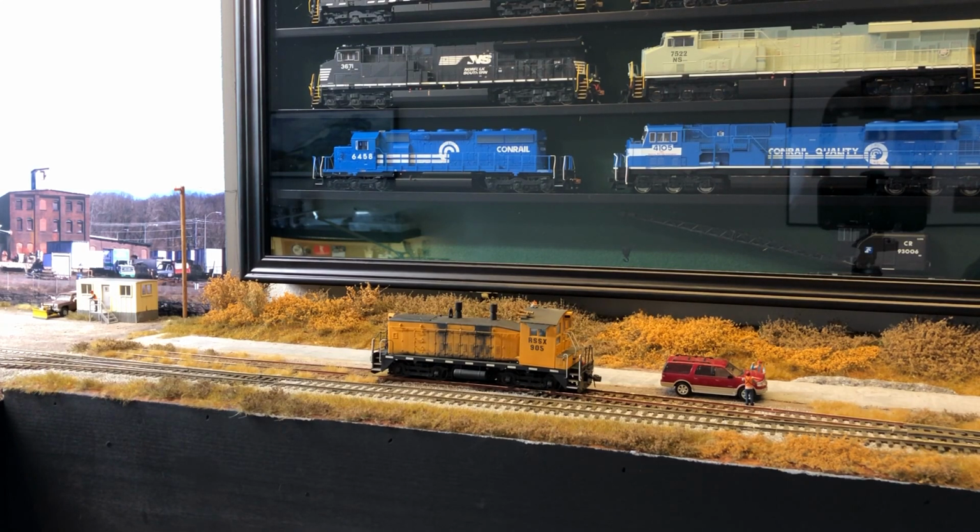I've been getting a lot of questions on how I make my asphalt area or concrete and some of the snow. So let me go grab that stuff and I'll show you real quick.